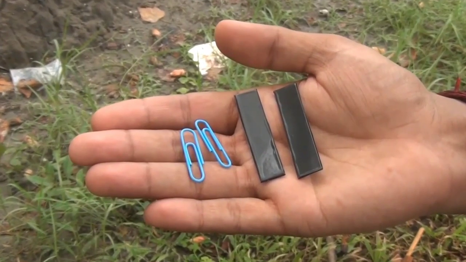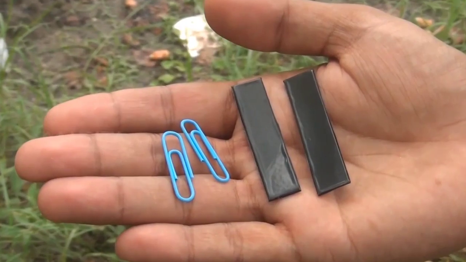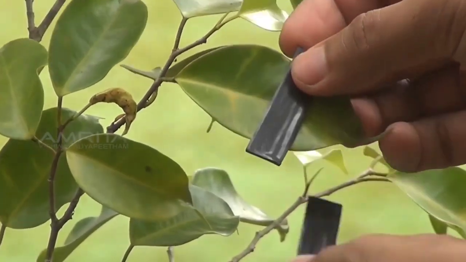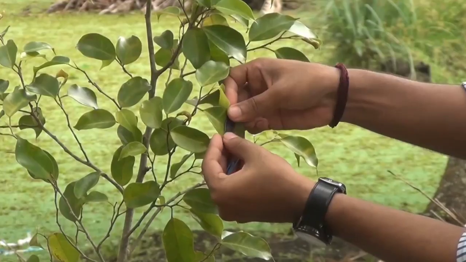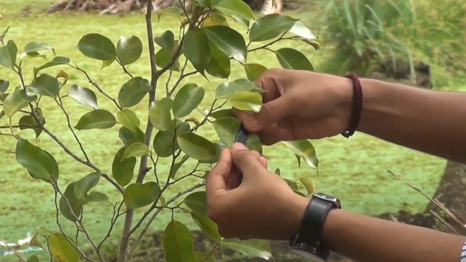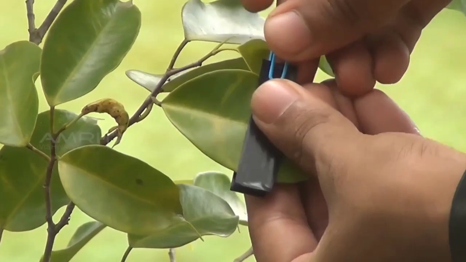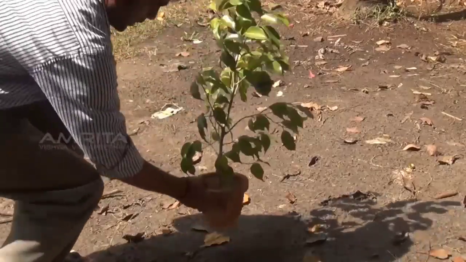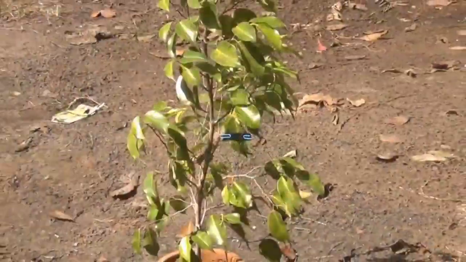Take 2 uniform pieces of black paper and paper clips. Select a healthy destarched leaf and cover a portion of the leaf on both sides by using these 2 uniform pieces of black paper. Fix the 2 ends of the black paper using paper clips. Now, place the potted plant in sunlight for the whole day.